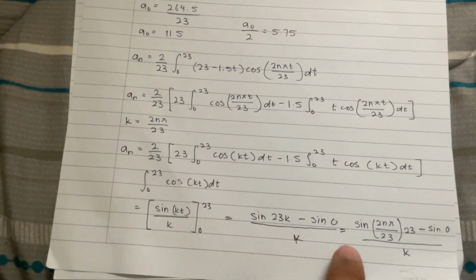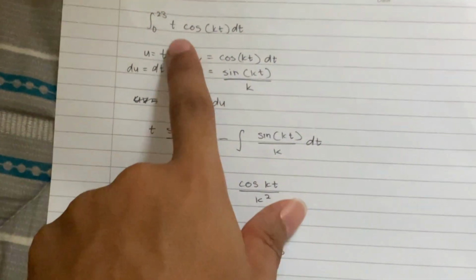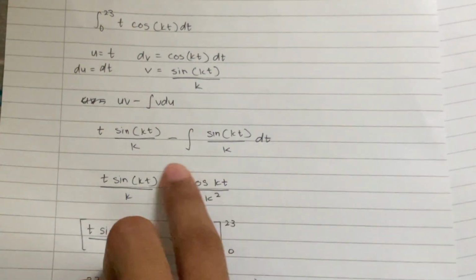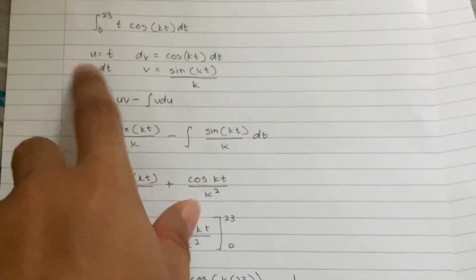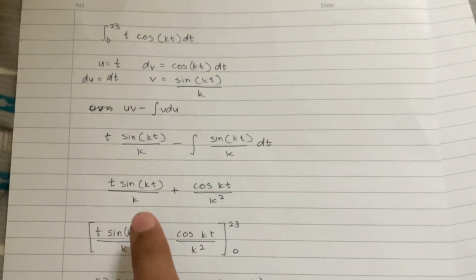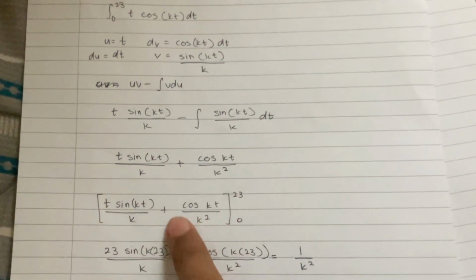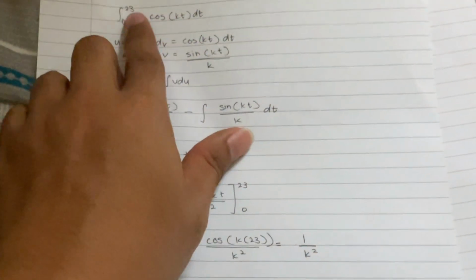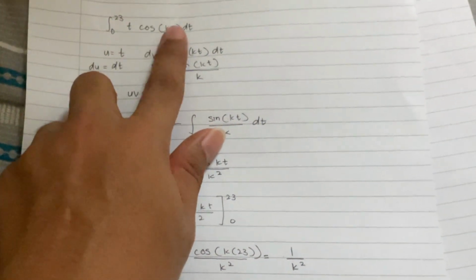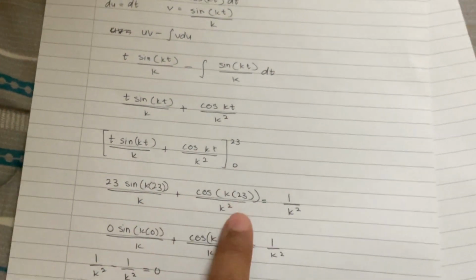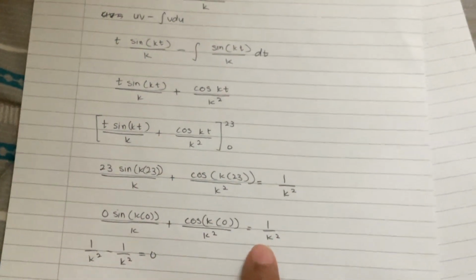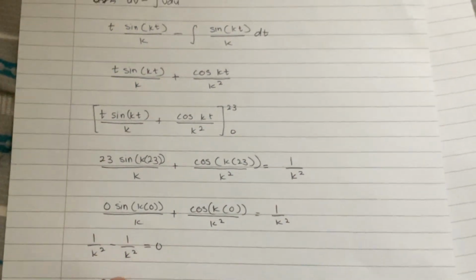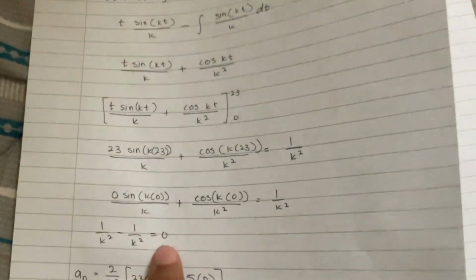The integral of cos kt gives 0, and for t cos kt we use integration by parts, uv minus the integral of v du. After solving, we get 1 over k squared and 1 over k squared, minus 1 over k squared minus 1 over k squared, which is equal to 0.